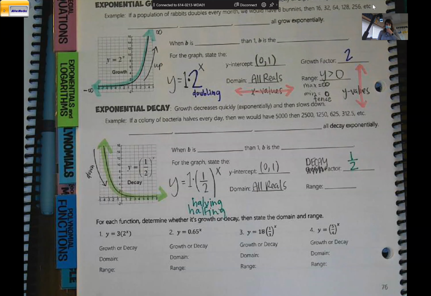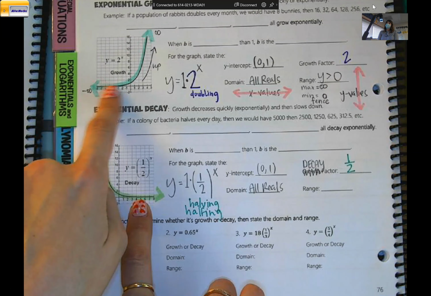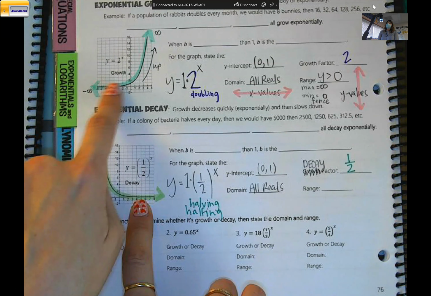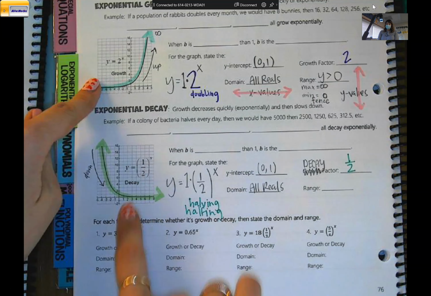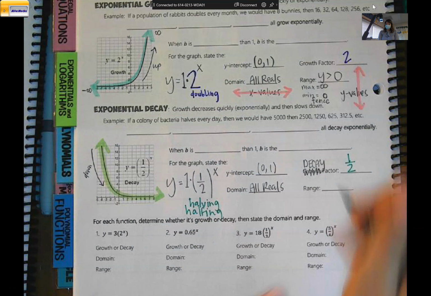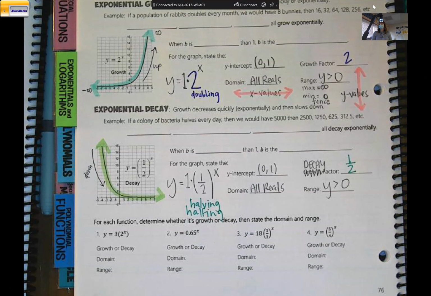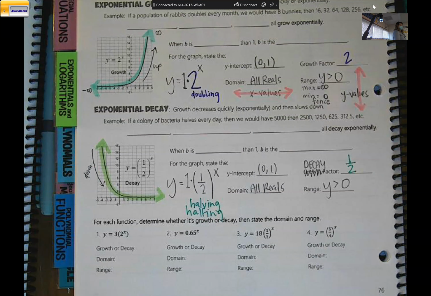Your range, now even though it's on a different side, on this side the graph is on the negatives, and on this one your graph is on the positives, it has the same range. Your range is still any number bigger than 0. That fence is still at 0, the graph is just at a different part of the fence.